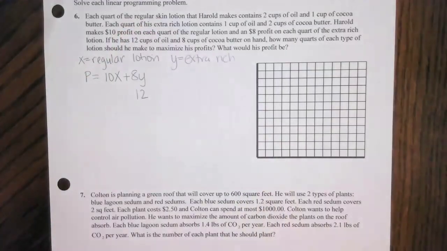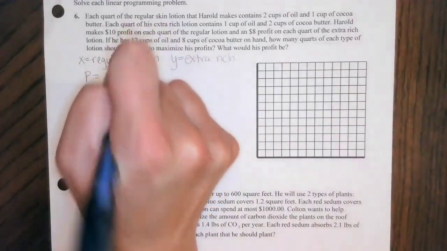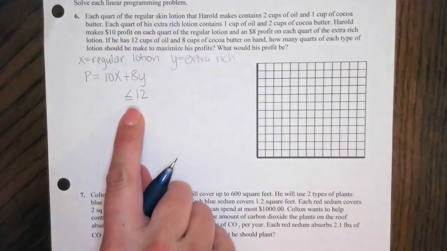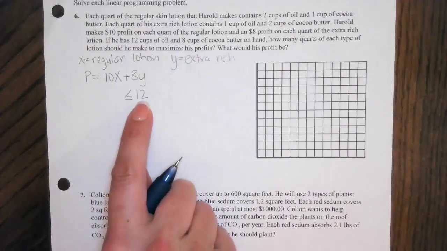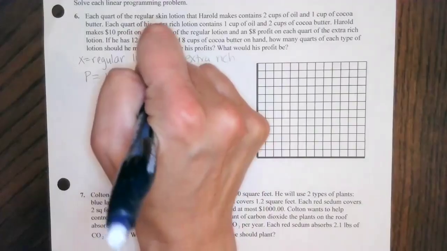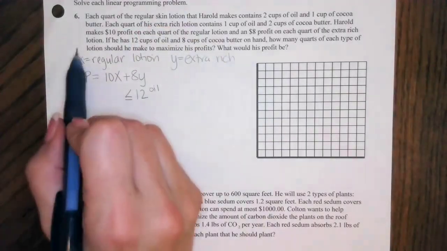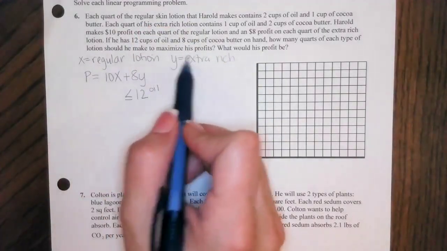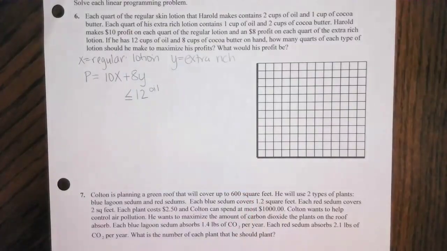So we only have 12 cups of oil, and so that's going to be on the open side of the inequality. This is the maximum. Now we can use all 12 cups of it, but we can't use any more of that because we don't have any. So this is going to be a constraint on the oil.